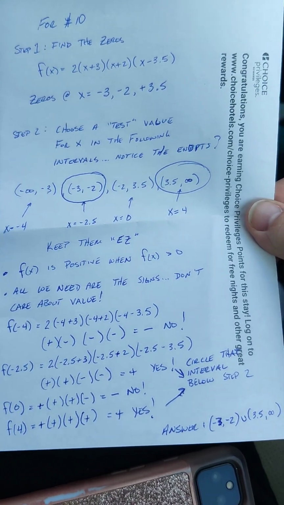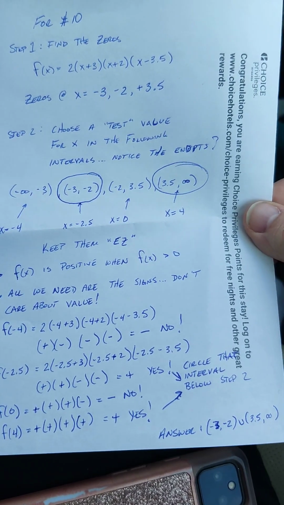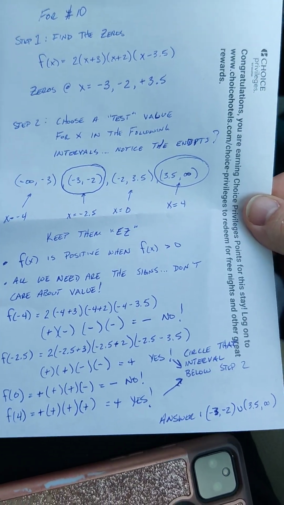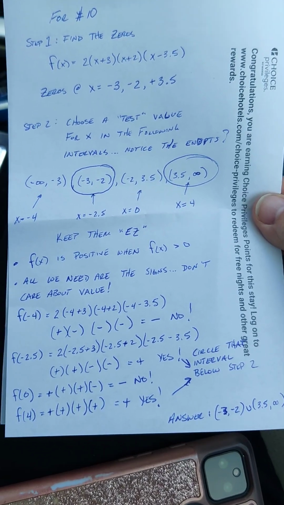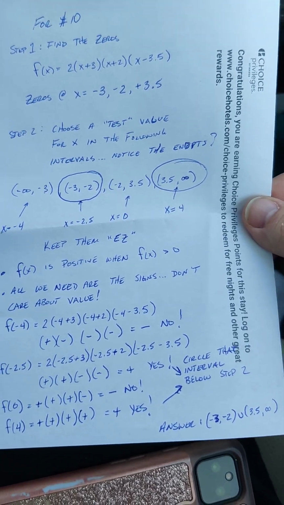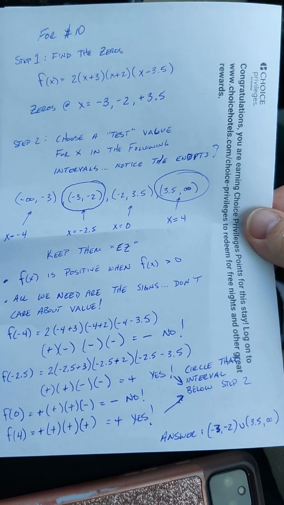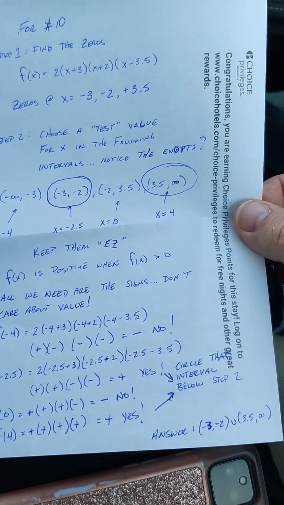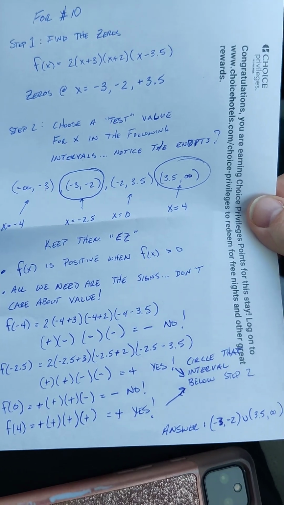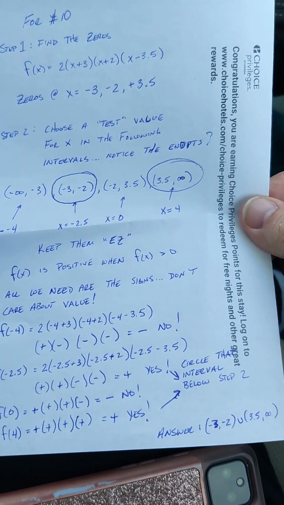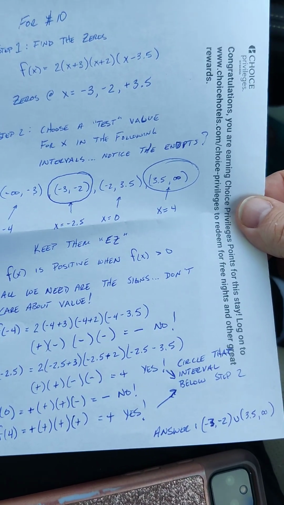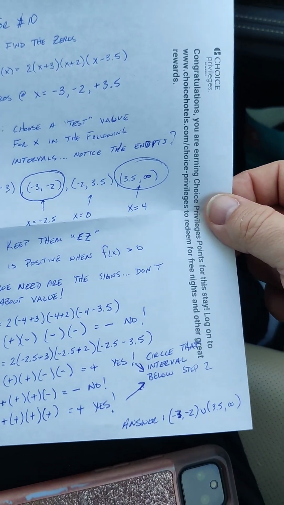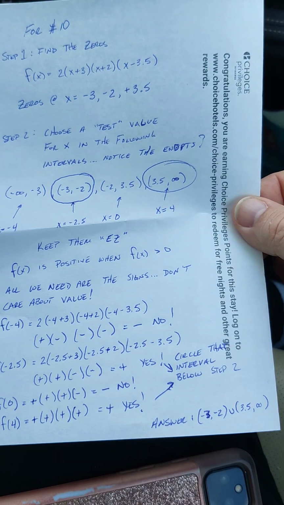But once you've done that, you're going to create a bunch of intervals, and your zeros are going to be the endpoints to those intervals. So as you can see here, I've got -infinity to -3. So I'm looking at the function as it's coming into the zero, -3. And then I'm going from -3 to -2 between those two zeros, and then between the zeros for -2 and +3.5, and then from +3.5 out to infinity.